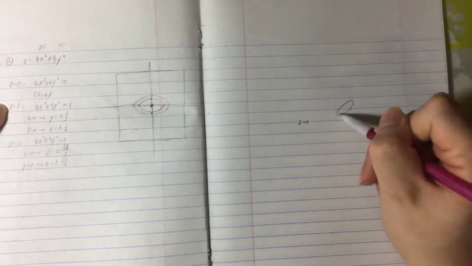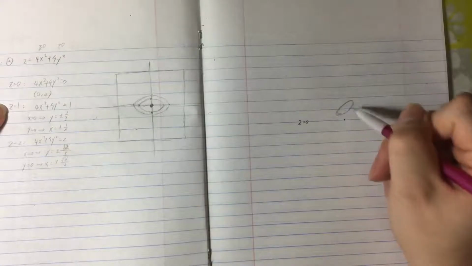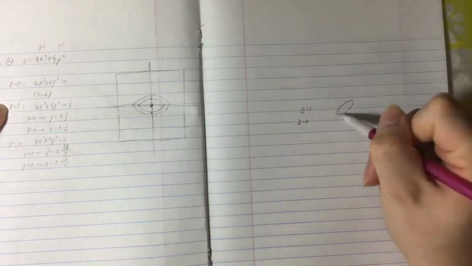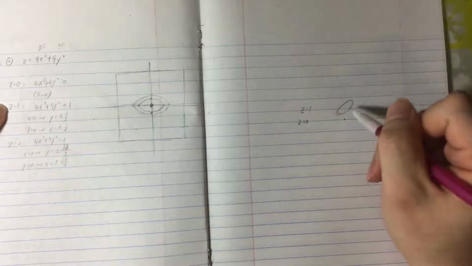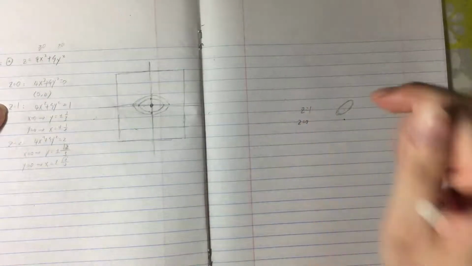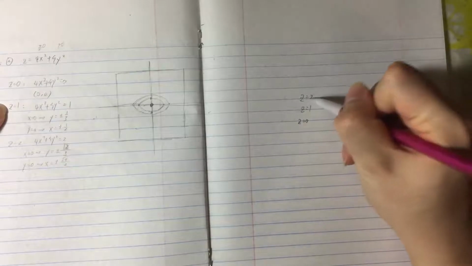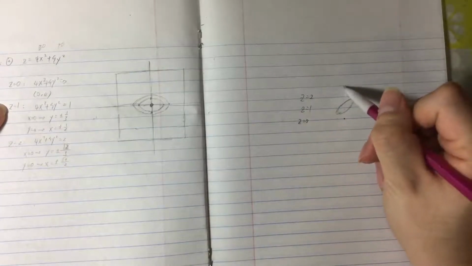We know that when z is 0, the graph is a point. When z is 1, the graph is an ellipse. It's wider in the x direction and narrower in the y direction. When z is 2, we have a larger ellipse.